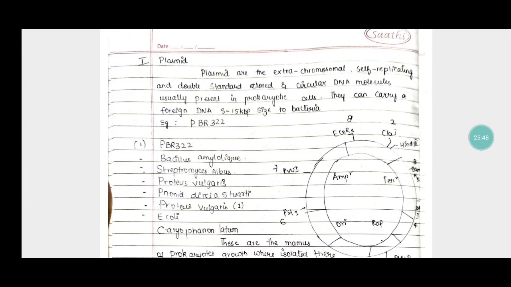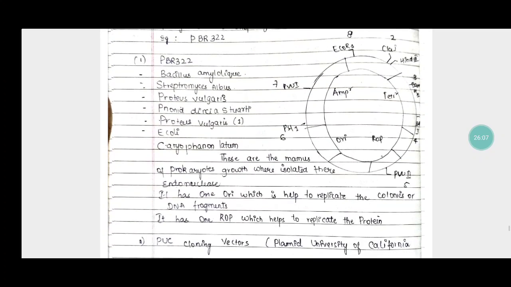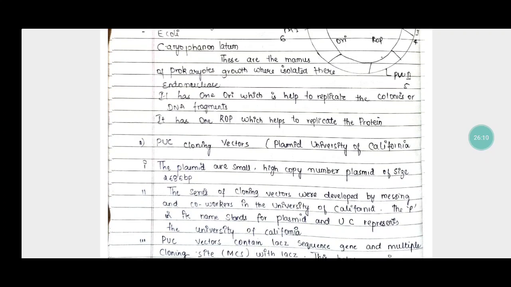In that, the plasmids are extrachromosomal, self-replicating, double-stranded, closed circular DNA molecules usually present in the prokaryotic cells, and they carry a foreign DNA with 15 kbp size of the bacteria. And in that, the pUC cloning vector, that is plasmid, University of California, where the plasmids are small with high copy number.